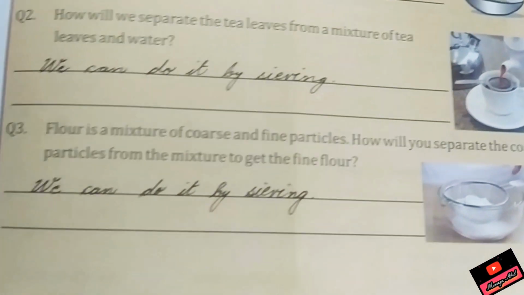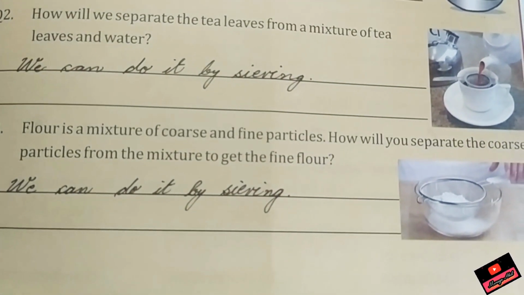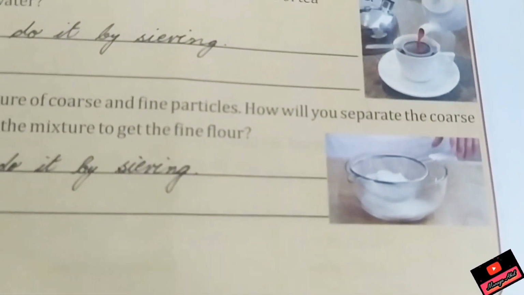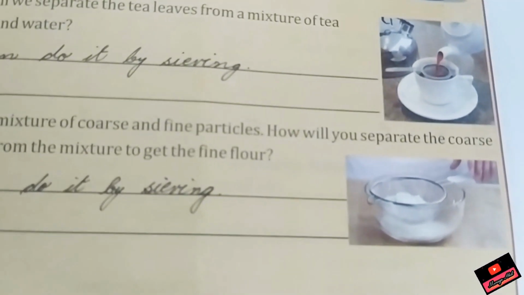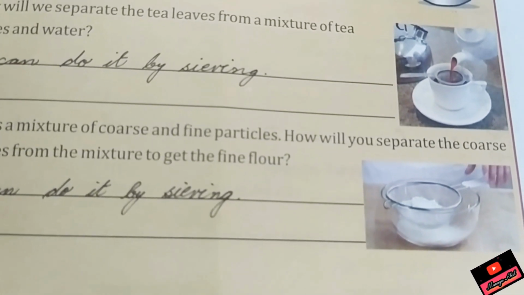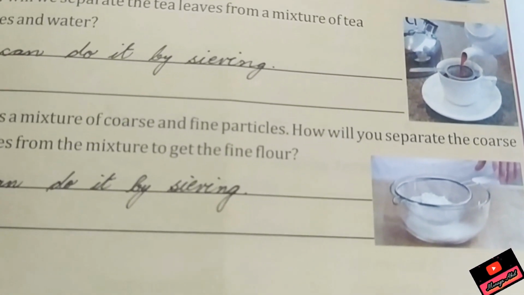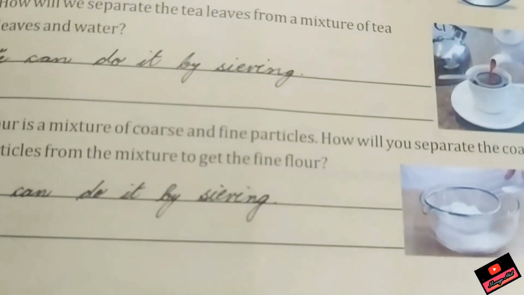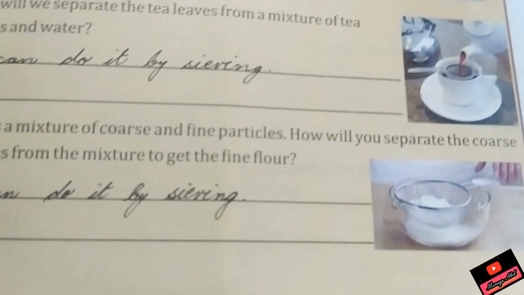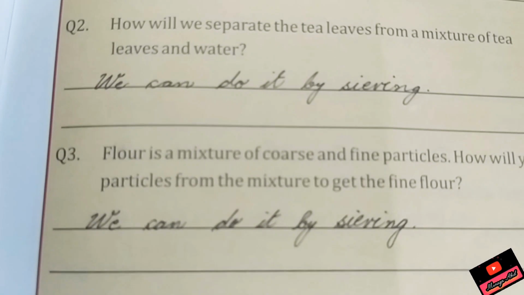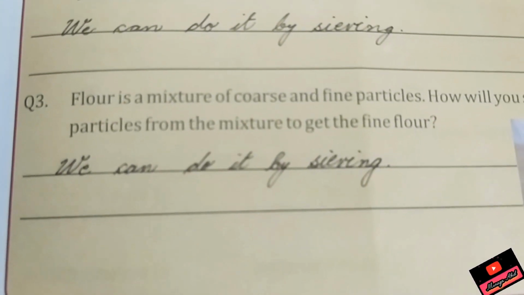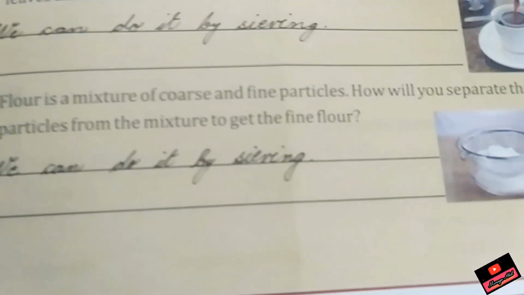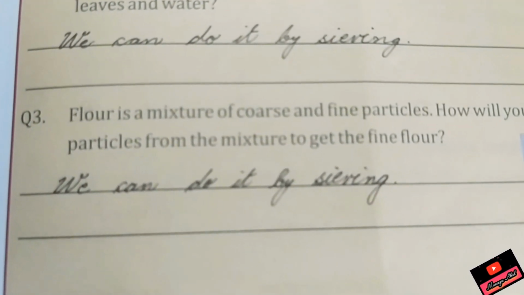Third question is, flour is a mixture of coarse and fine particles. How will you separate the coarse particles from the mixture to get fine flour? You know that you are going to make a dough for pizza, bread, or you're going to bake a cake or pastry or brownies, so you need a fine flour. That's why you separate the coarse particles from flour. You're using a strainer or sieving to separate the coarse particles.